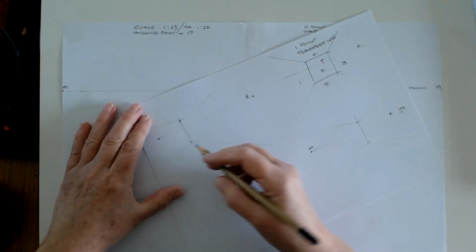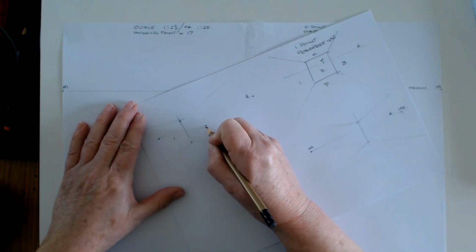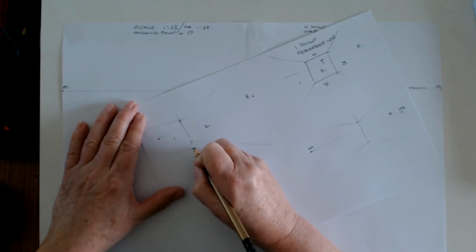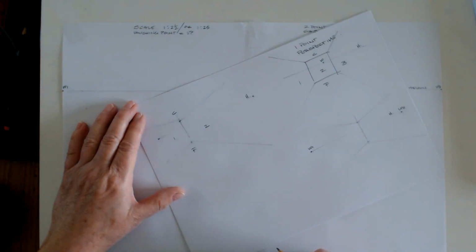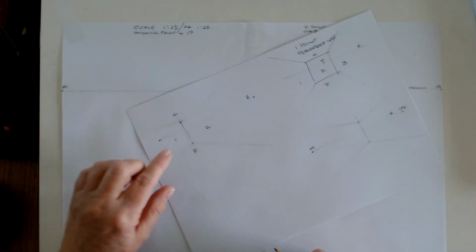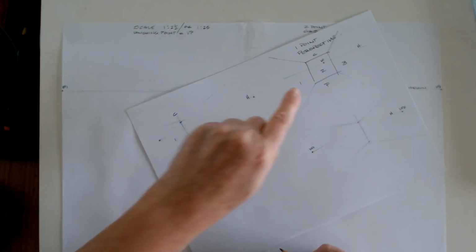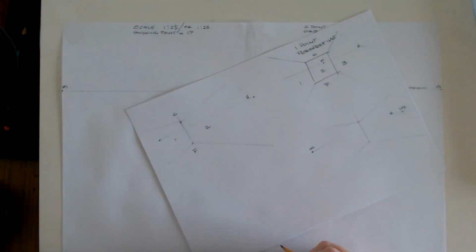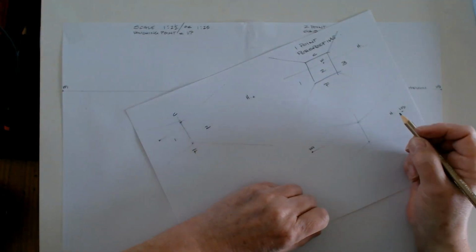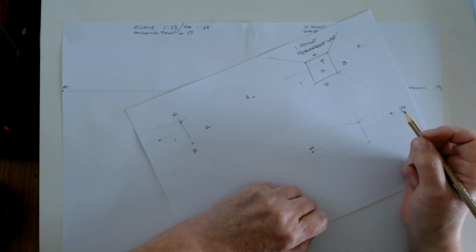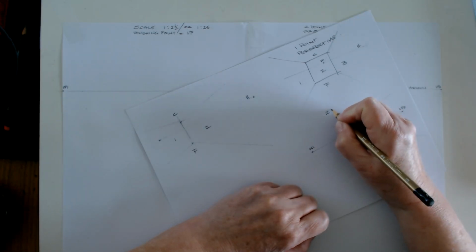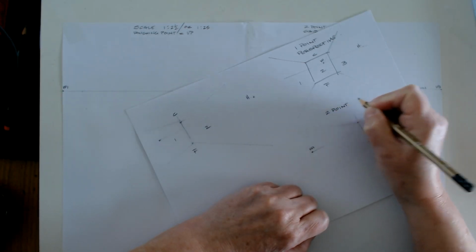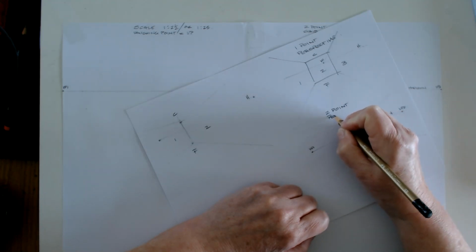So with a 2 point, you only see two walls, a floor and a ceiling. Okay, so you only see 2 walls in a 2 point, 3 walls in a 1 point. And I will just put 2 point perspective written up here.